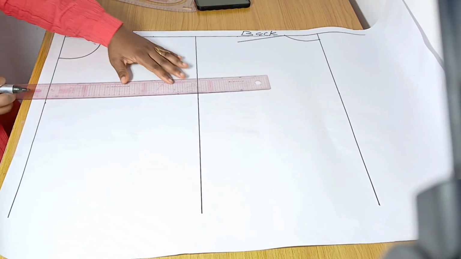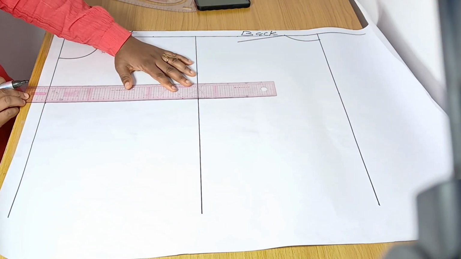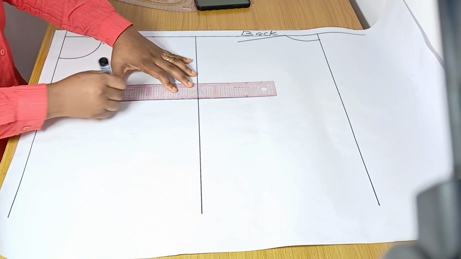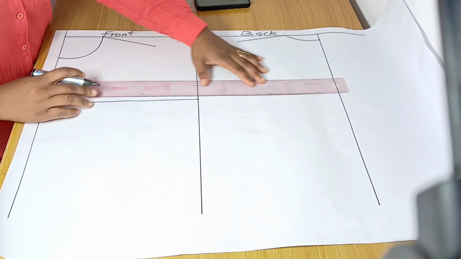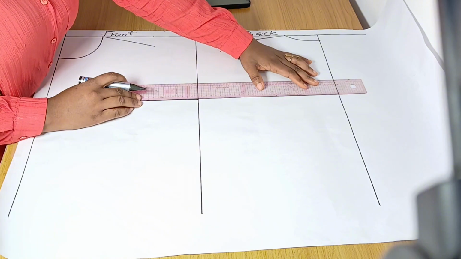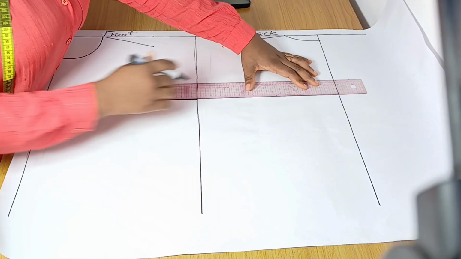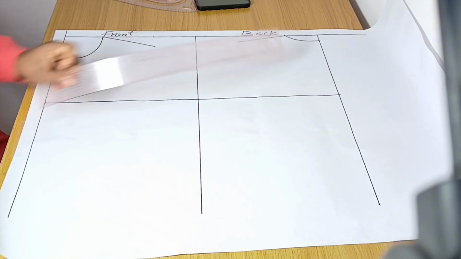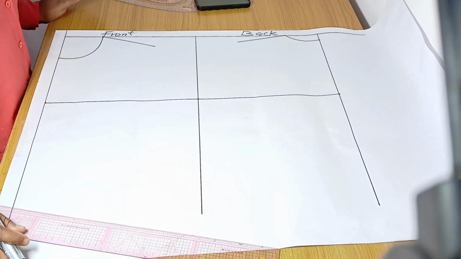So what I did here is to run it across from my front to my back. Then I will now use my ruler to run it across, just like you can see in this video. Just take your time. I will go ahead and write it on top of this video so that you guys will not miss it at the end of this video. So I will go ahead and explain it one more time so that you guys will still understand.